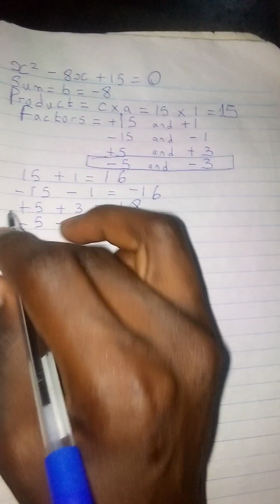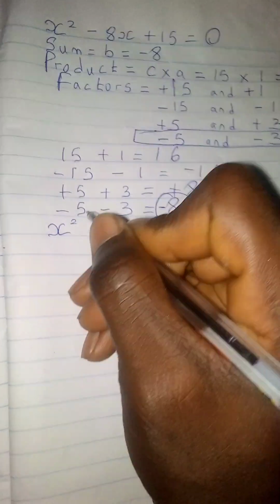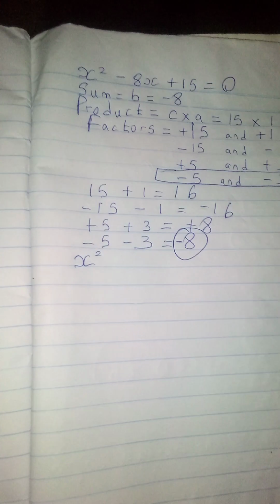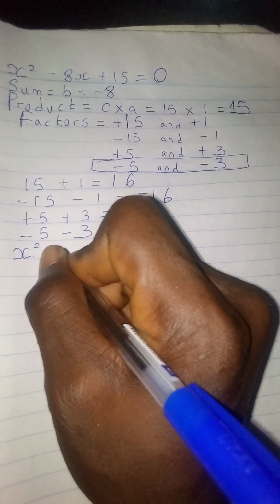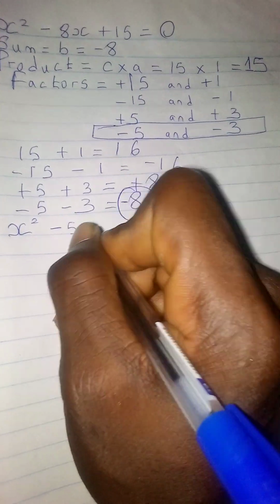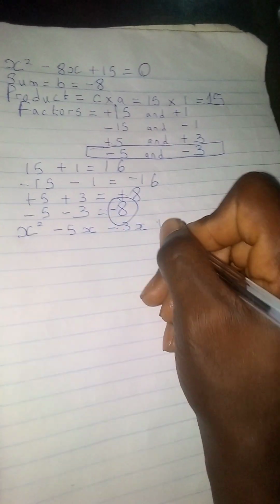So now after getting the factors, at this point we split them. x squared minus 5x minus 3x plus 15 is equal to 0.